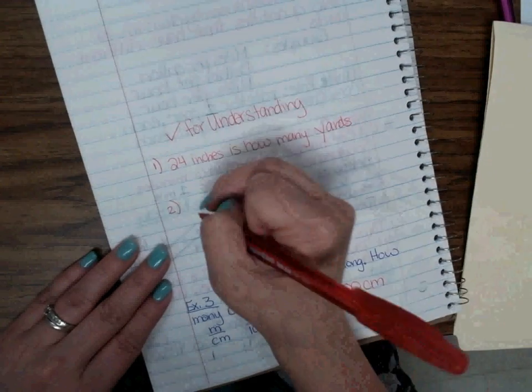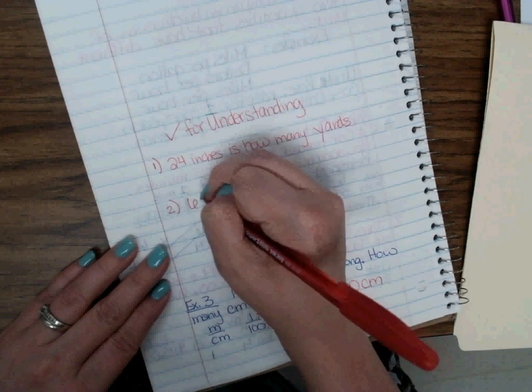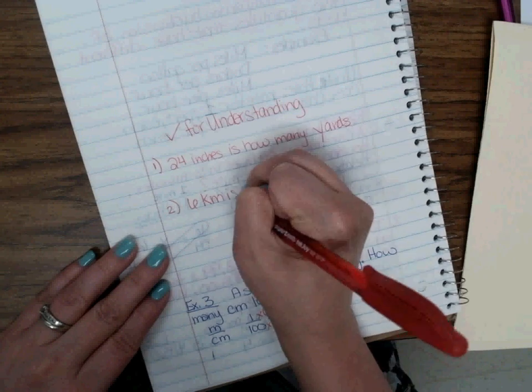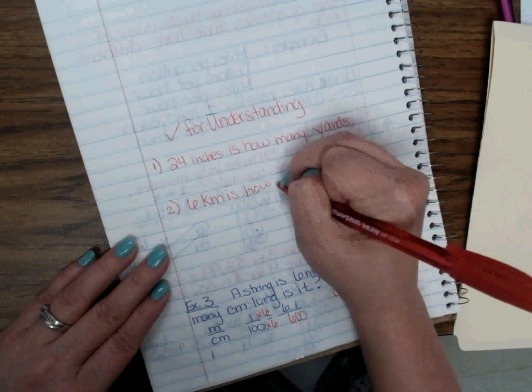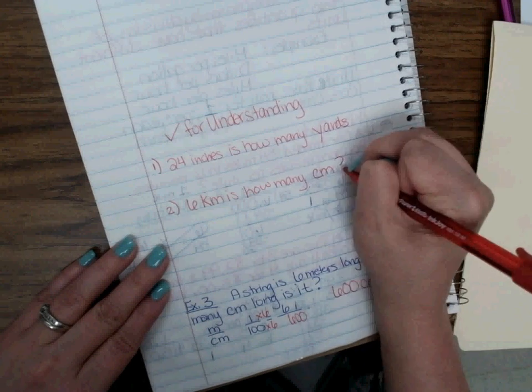And then 2, I would like 6 kilometers is how many centimeters?